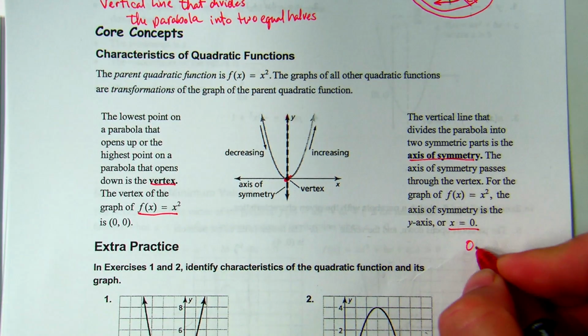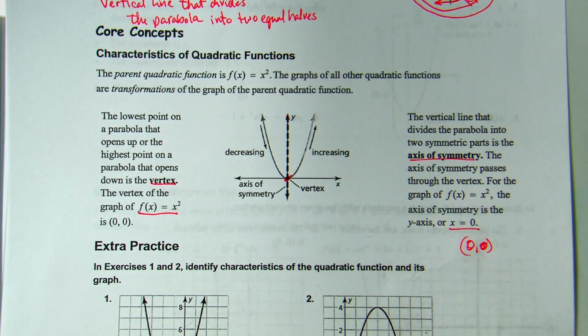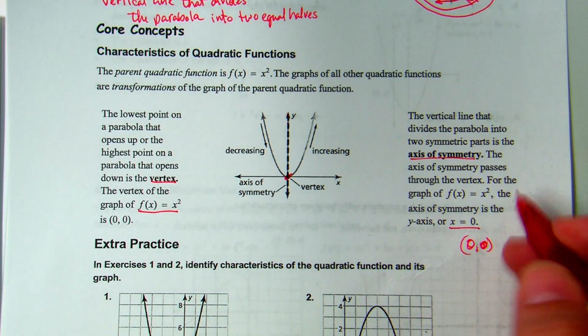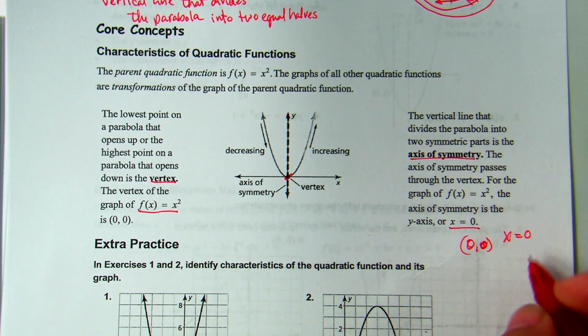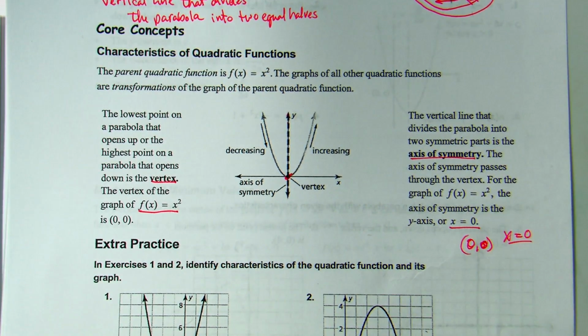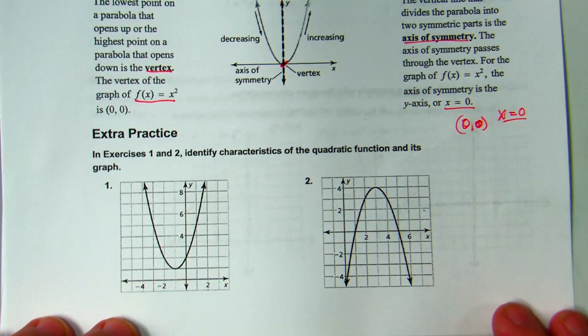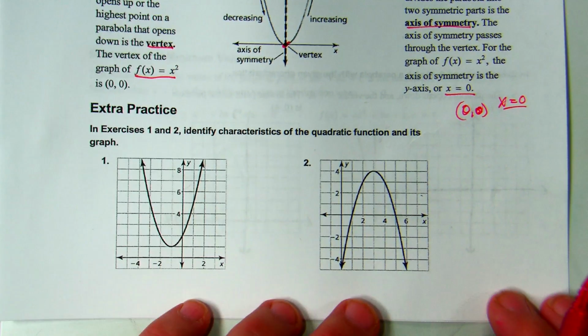Remember we said that it's the x value of the vertex. This is the vertex. So we just take x equal to the x value in the vertex, and that's going to be my axis of symmetry. Okay, let's move on to the next part and identify some of the characteristics of these graphs that they give us on 1 and 2.